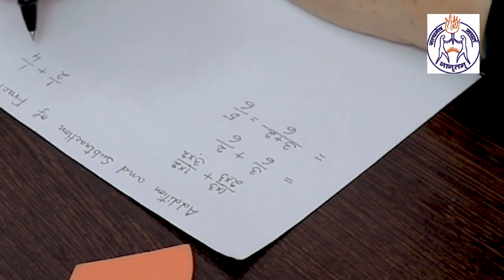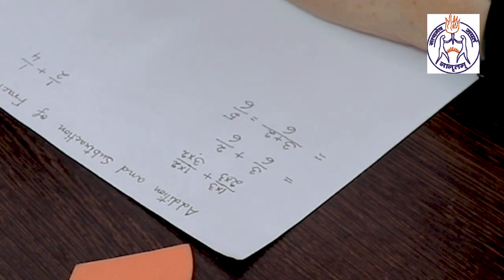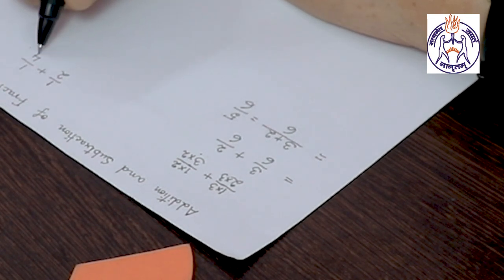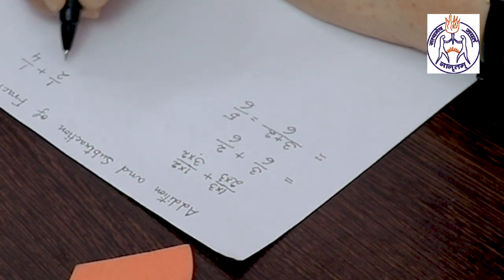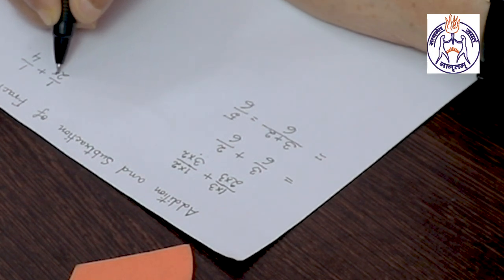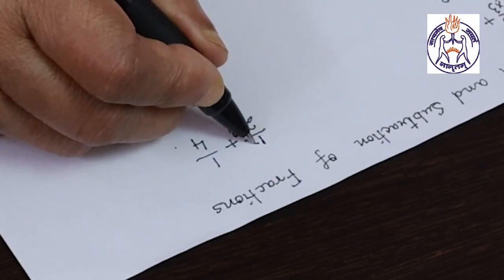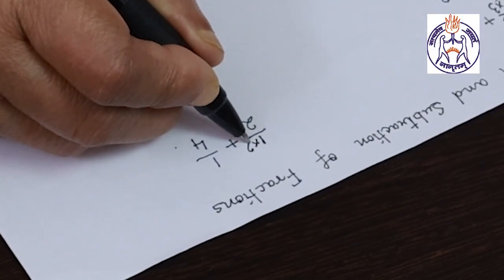And for this one, same method we follow. We do the LCM of 2 and 4, which is 4. That they can do in their rough work. We are not showing that. So, LCM is 4. So, both the denominators should be same. It is already 4. This fraction's denominator is already 4. But for this fraction, we have to make the denominator 4 by multiplying 2 with 2 and multiplying the numerator also with 2.